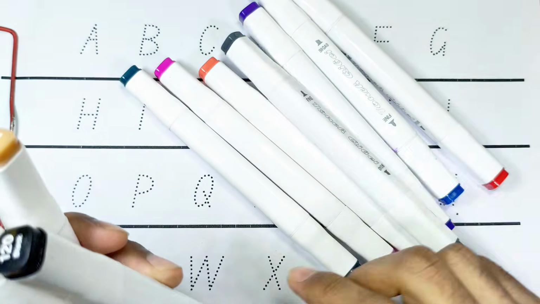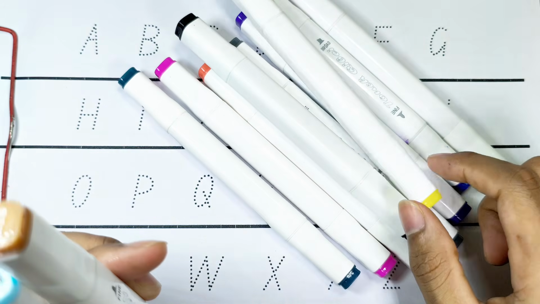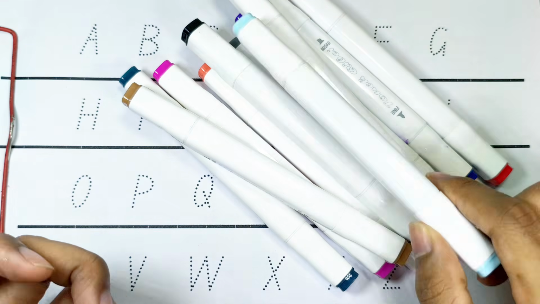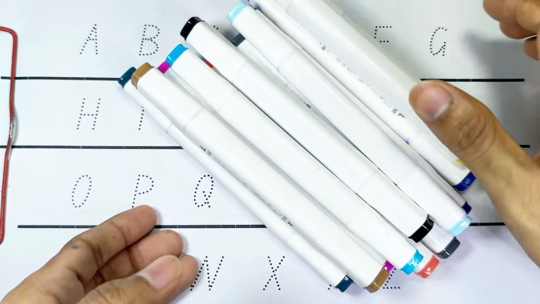The next one is cool gray color. Stay with us. Black color, yellow color, exactly yellow color. Rose pink color. Kids, the next one is mint blue color, and the last one is baby blue color.